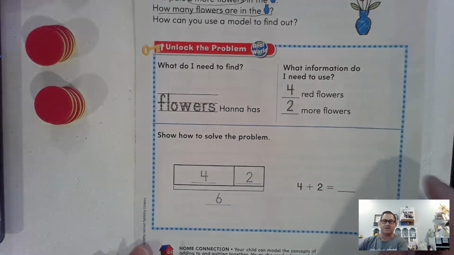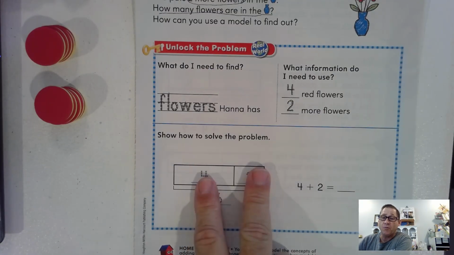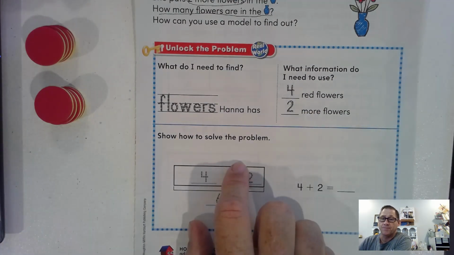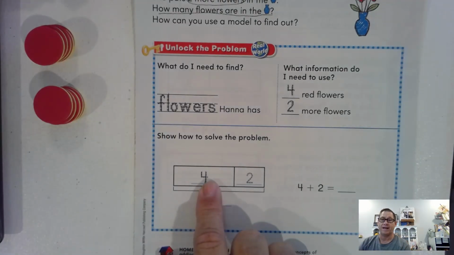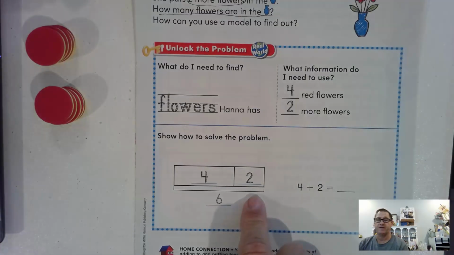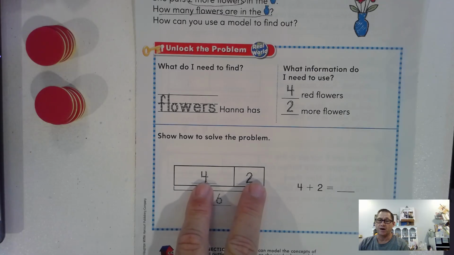Now look at this. This model shows that there are 2 parts to the problem, right? And we already know the 2 parts because it told us in the word problem. We know that there's 4 red flowers and then they put 2 more flowers. So when we have 2 boxes right next to each other, we're going to add those 2 boxes.